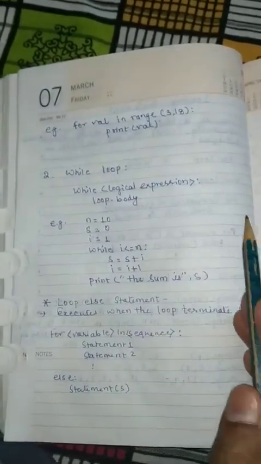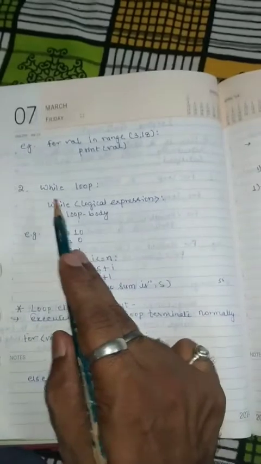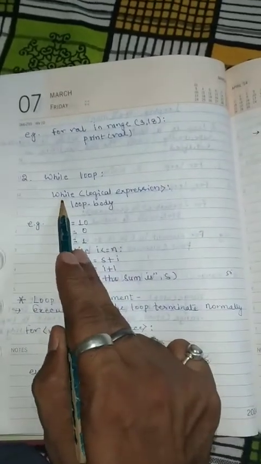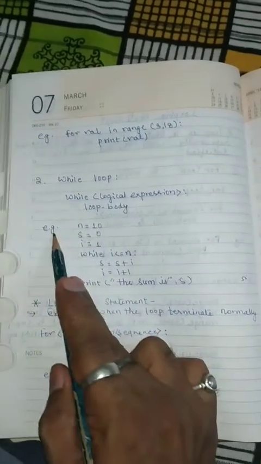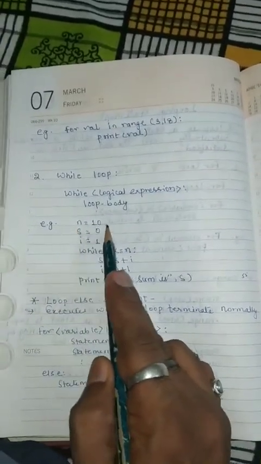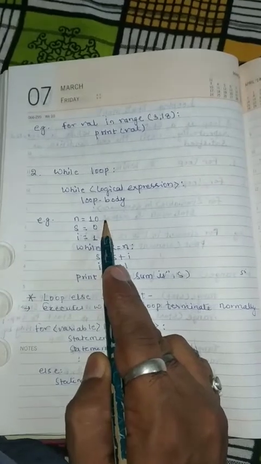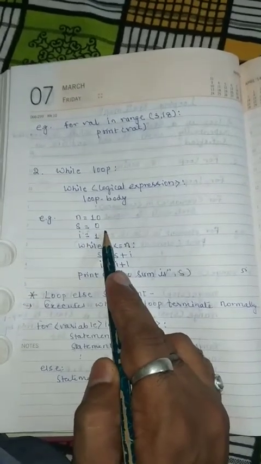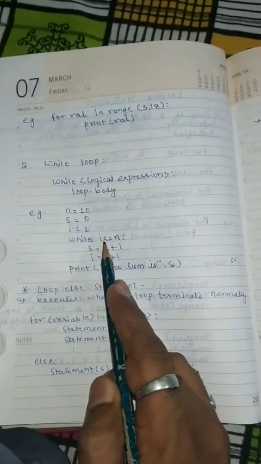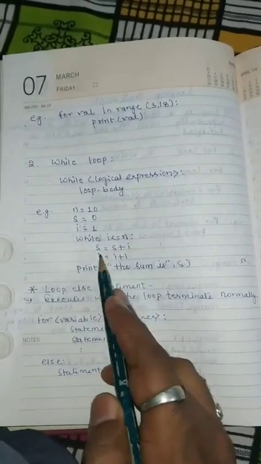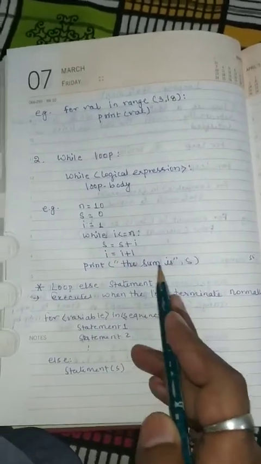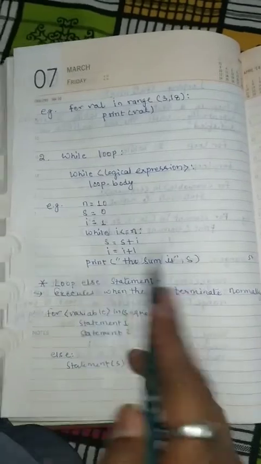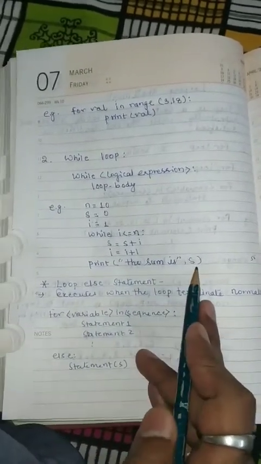So what is the syntax of while loop? While logical expression, colon, and then an indented loop body. Here is an example: n is initialized with 10, s is initialized with 0, i is initialized with 1. The condition is: while i is less than or equal to n, colon, s equals s plus i, i equals i plus 1. Then print the sum is, which is outside the loop, for printing the s value.